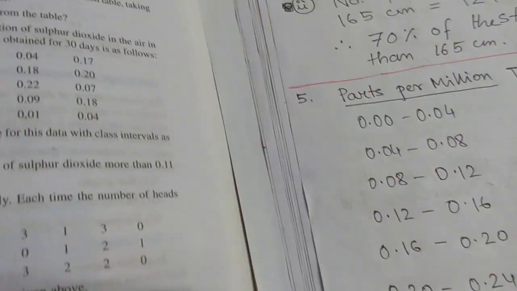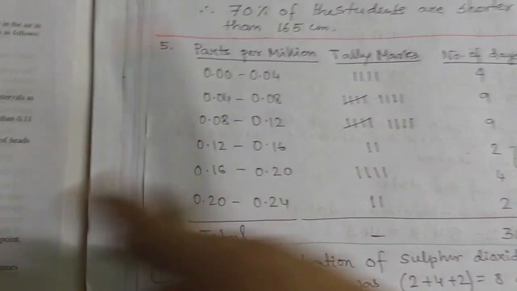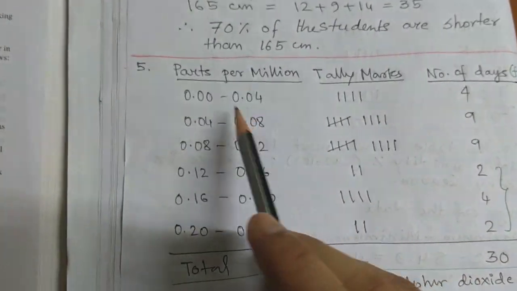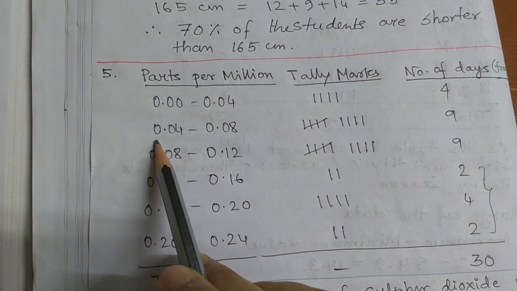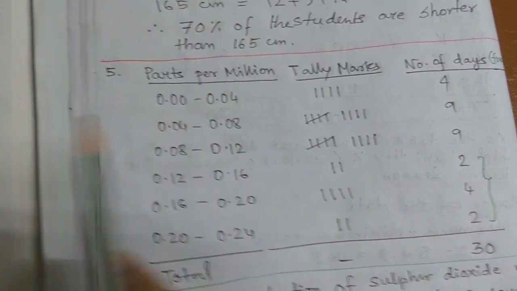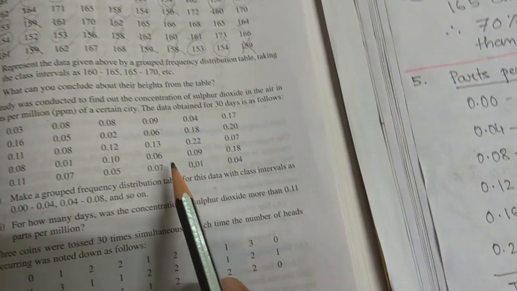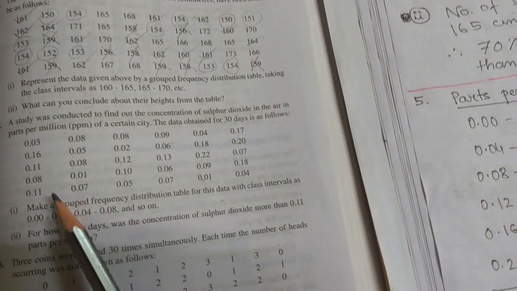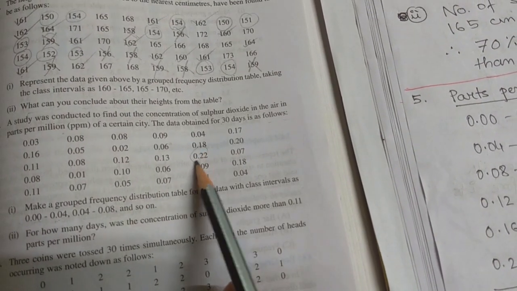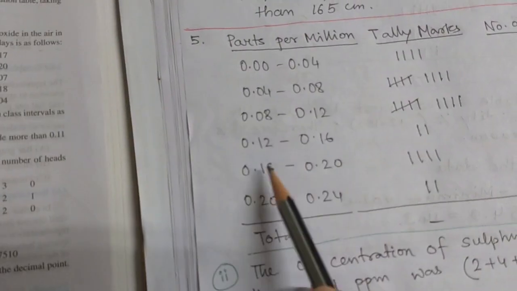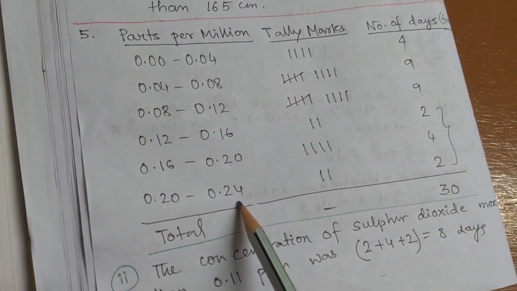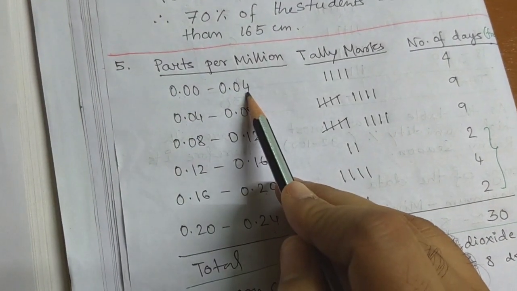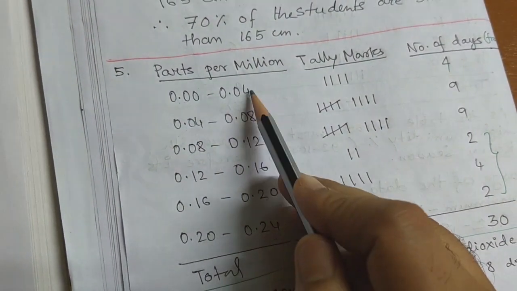So we already made this table. You can see parts per million, we made the table like this: 0.00 to 0.04, 0.04 to 0.08, like that. We found that 0.22 is the highest. So 0.20 to 0.24 will be our last class interval. Now for 0.00 to 0.04 the rule is the same, we have to take less than 0.04.